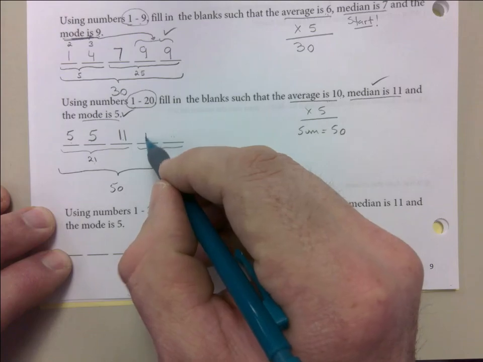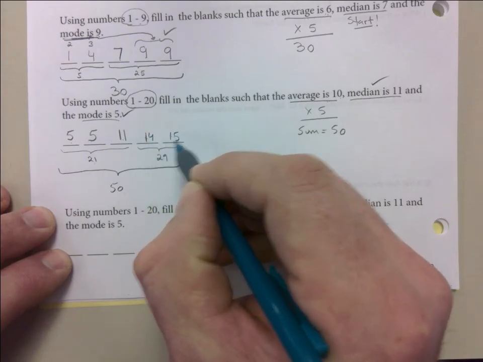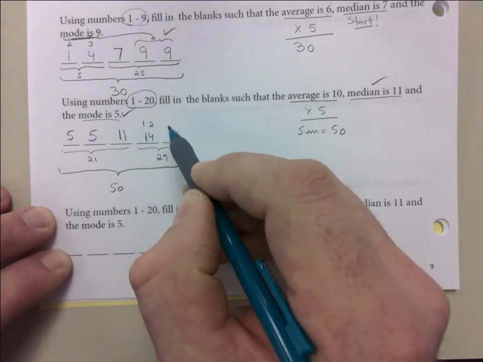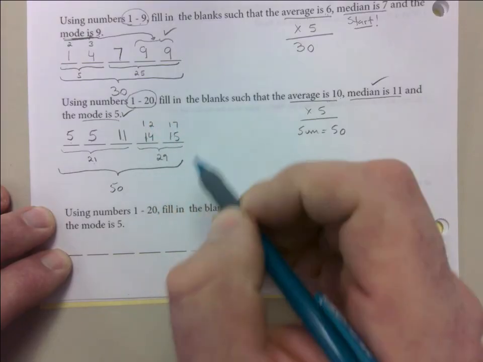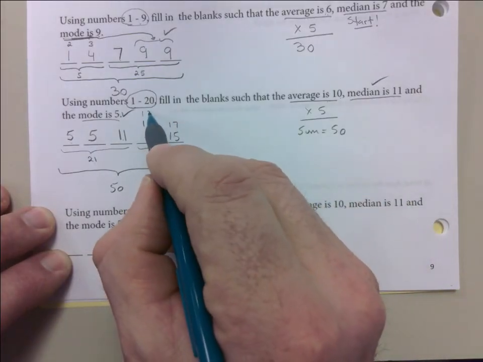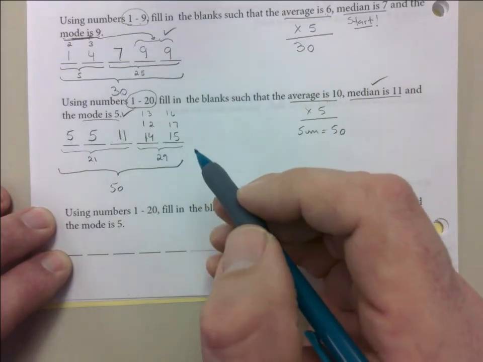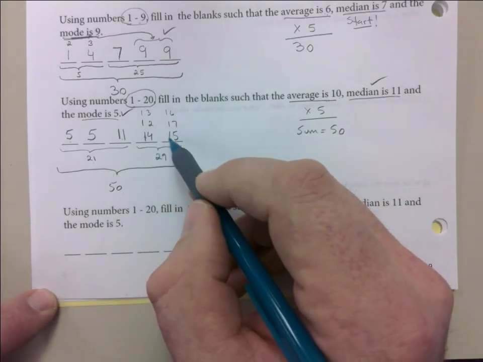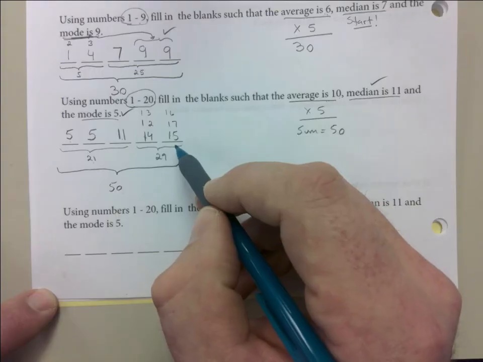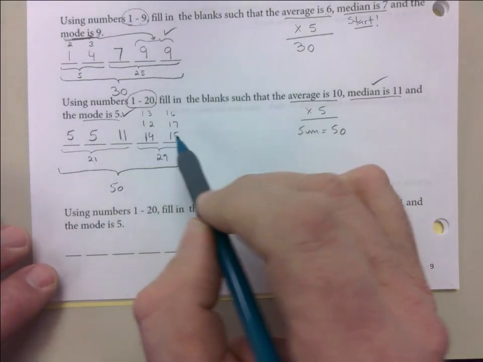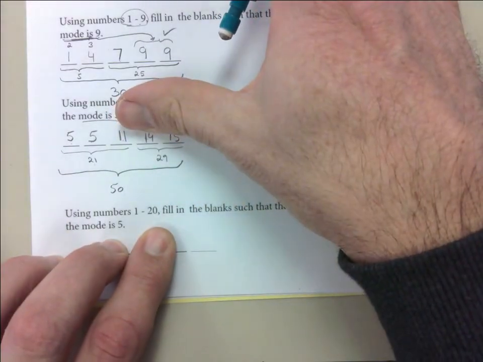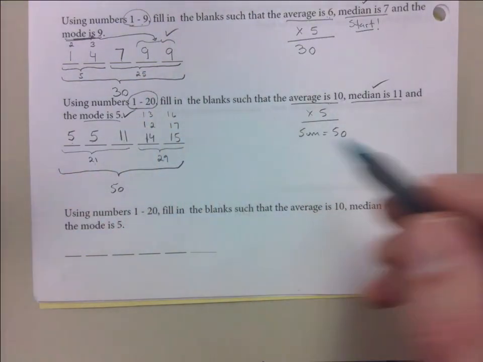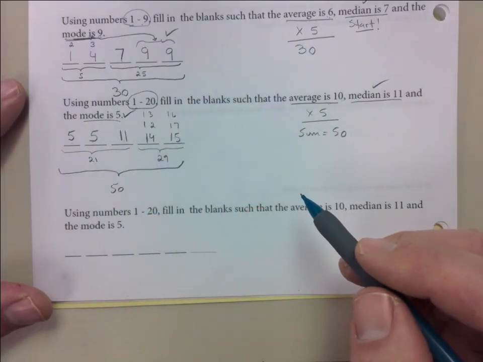You could do 14 and 15. That's one option there for you. You could use 12 and 17. You could use 13 and 16. That's all I see. Anybody use something else? That's all I can see right now. So those are your options. Either 14, 15, 12, 17, 13, 16, okay? And so that's how you do it. That's how you get your full 5 marks.